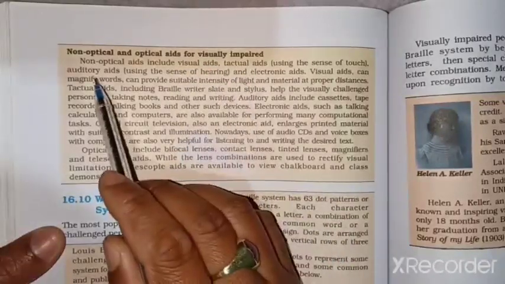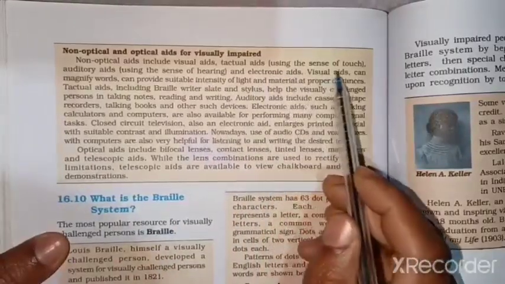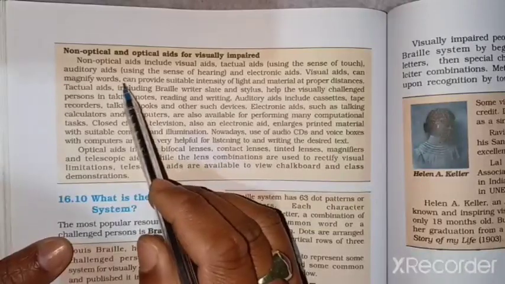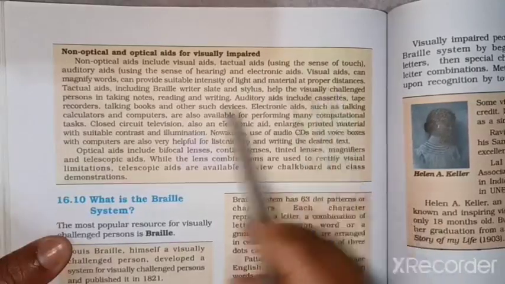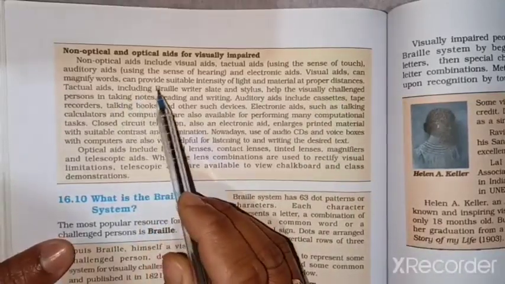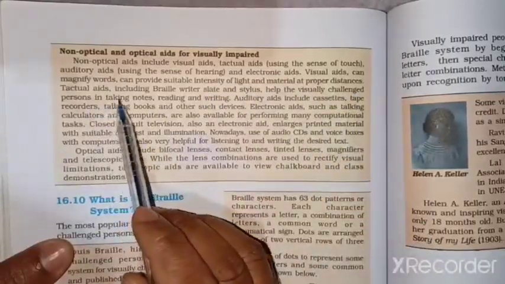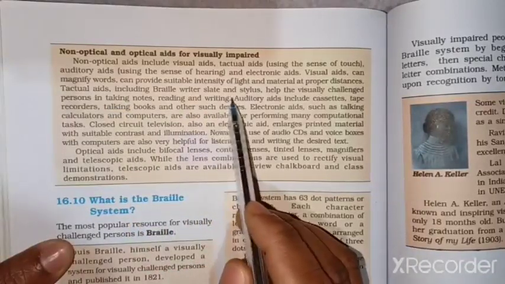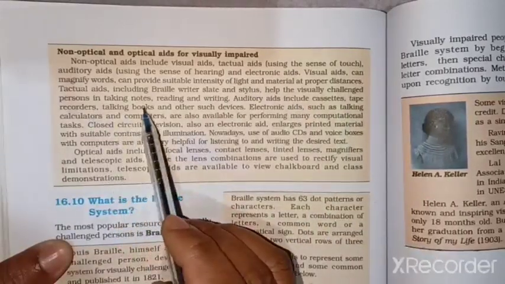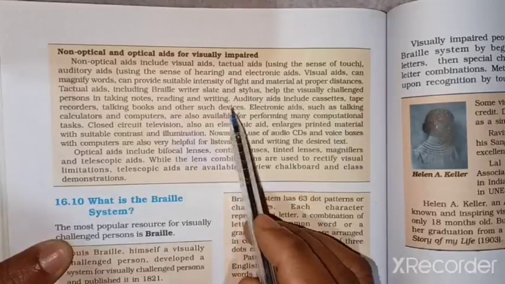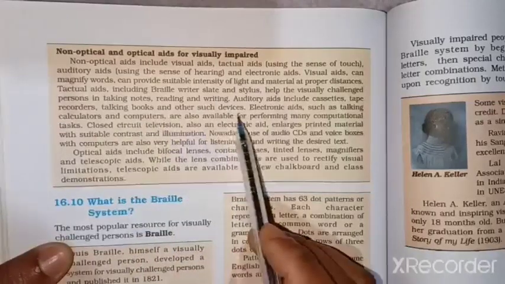Let's see. Non-optical aids include visual aids, textual aids using the sense of touch, auditory aids using the sense of hearing, and electronic aids. So visual aids can magnify words and can provide suitable intensity of light and material at proper distances. Textual aids, including braille writer, slate, and stylus, help the visually challenged persons in taking notes, reading and writing. Auditory aids include cassettes, tape recorders, talking books, and other such devices.